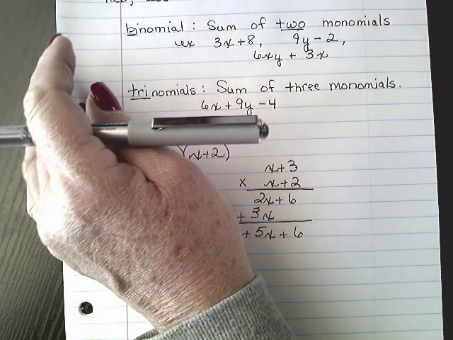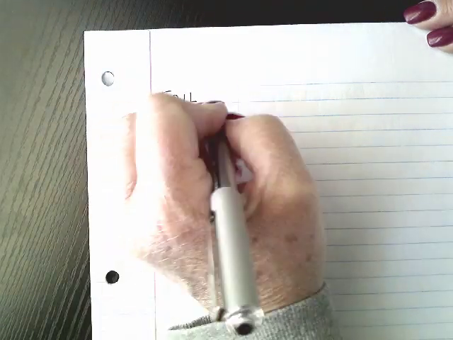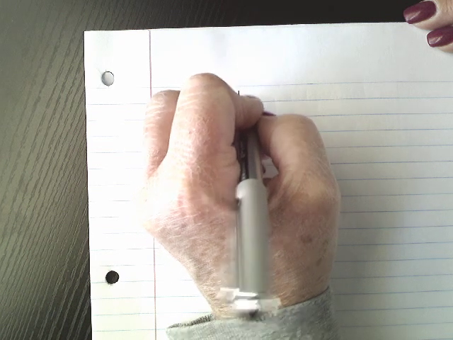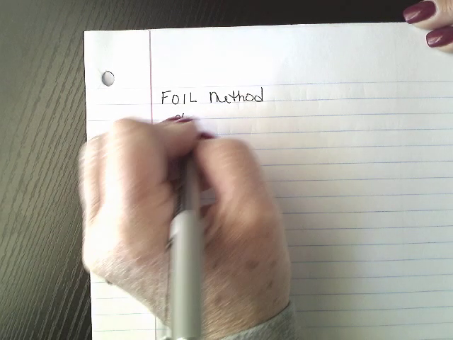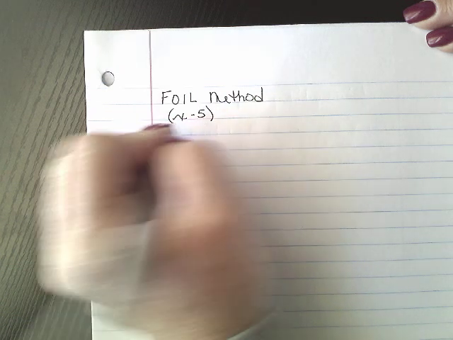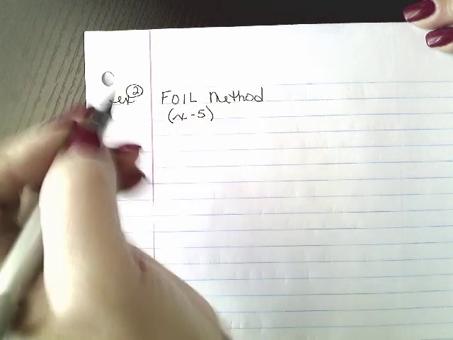Another way that we do it is we call it the FOIL method. Now the FOIL method is nothing more than double distributive property. But you will see the FOIL method mentioned in high school. All right, so we're going to do x minus 5 times x plus 7.